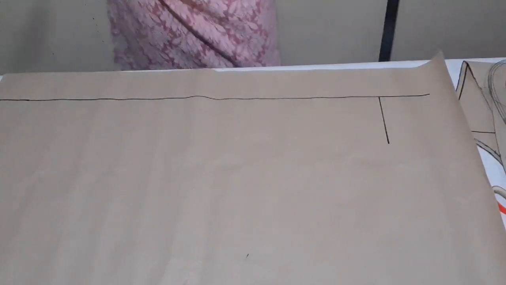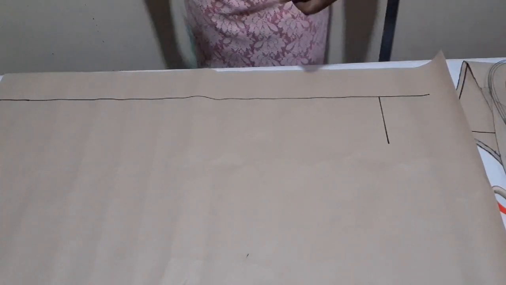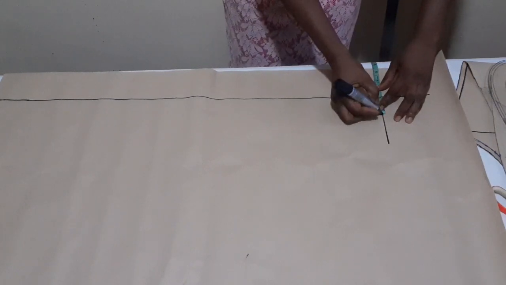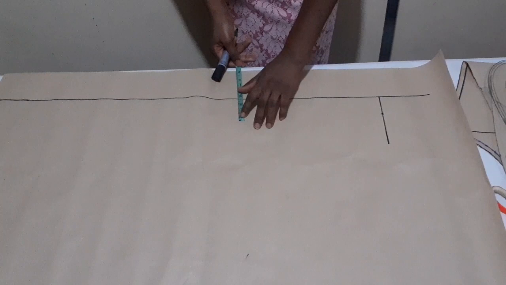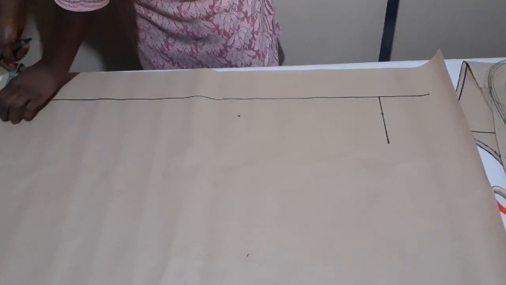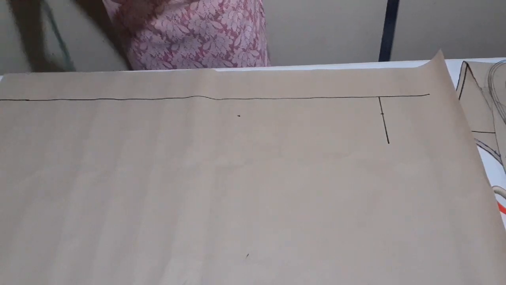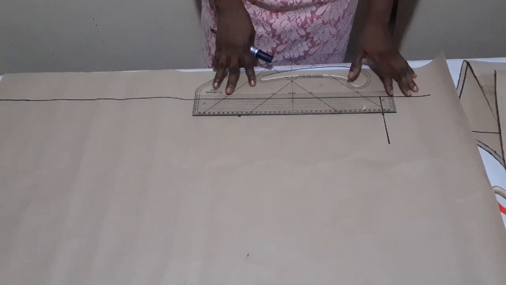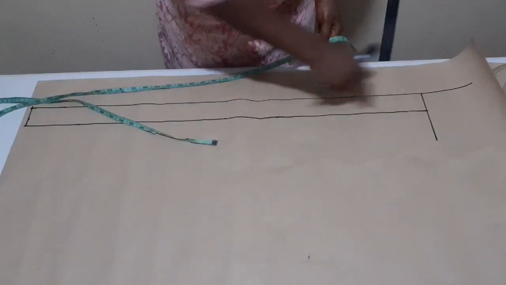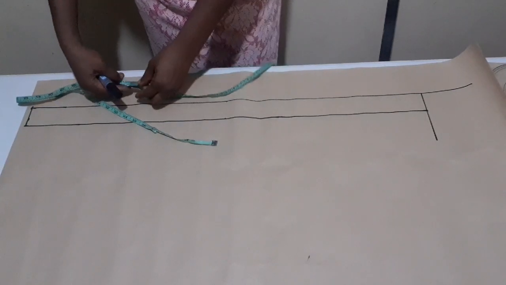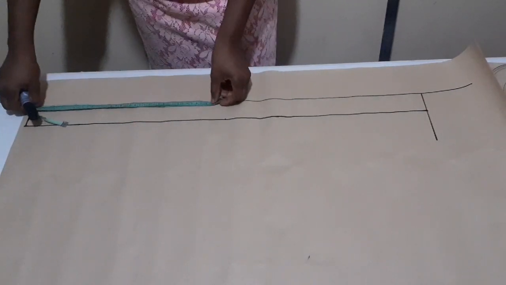So I'm going to measure 2 inches for the width of my waistband. Here it is. Two inches. Going to connect it. Now to get the center of this line, you have to fold your tape measure into 2 on that 33 inches to get the middle of it.